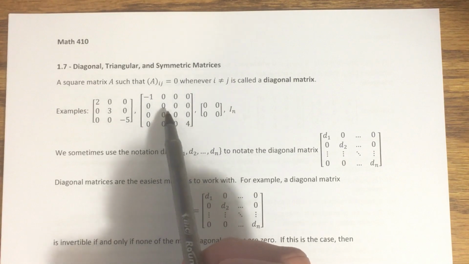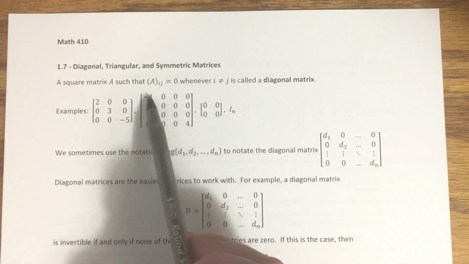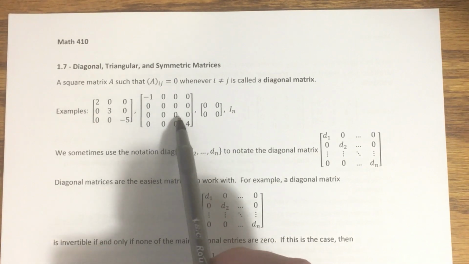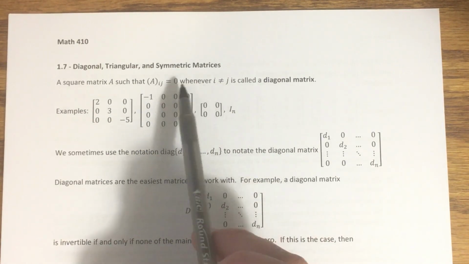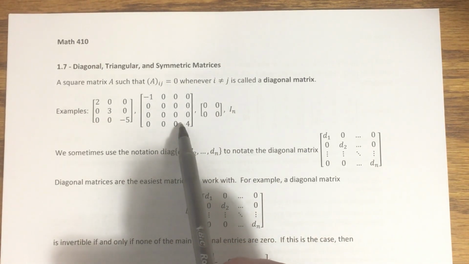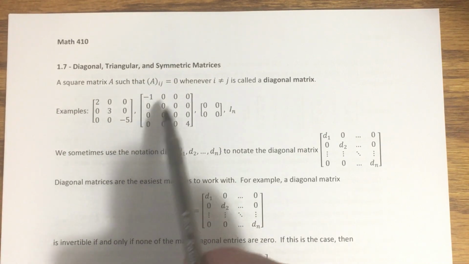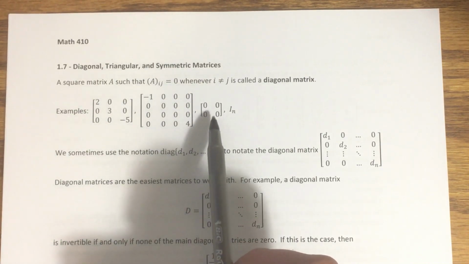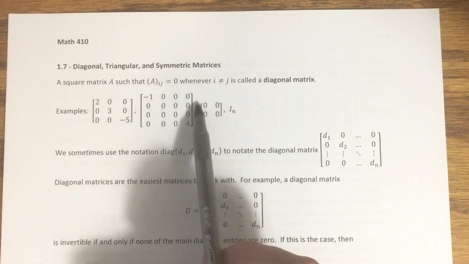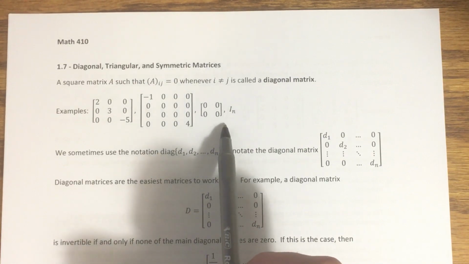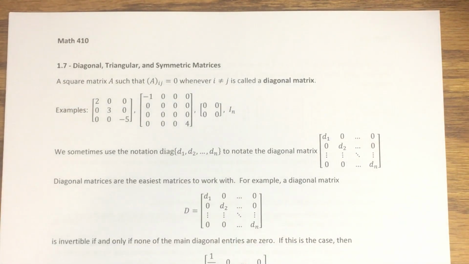This 4 by 4 is a diagonal matrix, and 2 of its main diagonal entries are 0, 2 of them are not. That doesn't really matter because the condition here says nothing about what's supposed to be on the main diagonal. It just says everything that's off of that should be a 0. Any 0 matrix, if it's a square matrix, is a diagonal matrix, and the identity matrix, as you can imagine, is also a diagonal matrix.